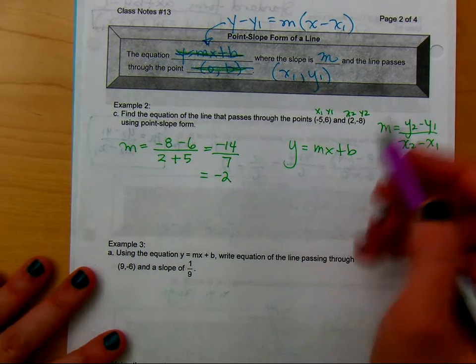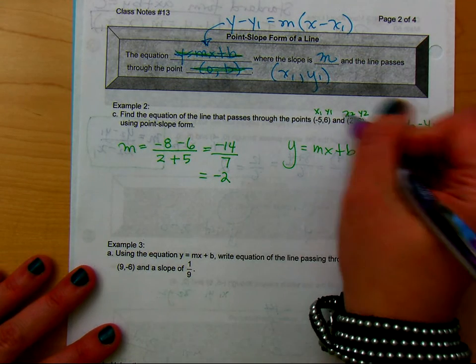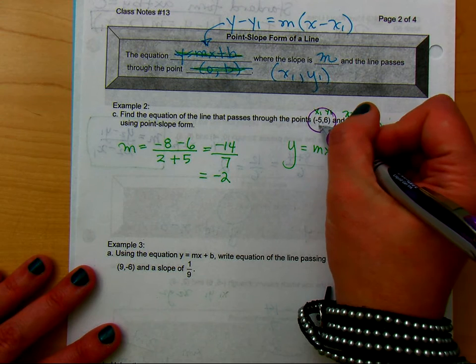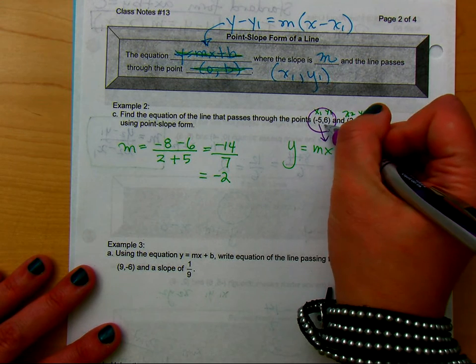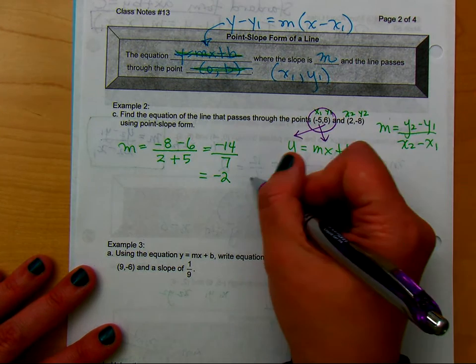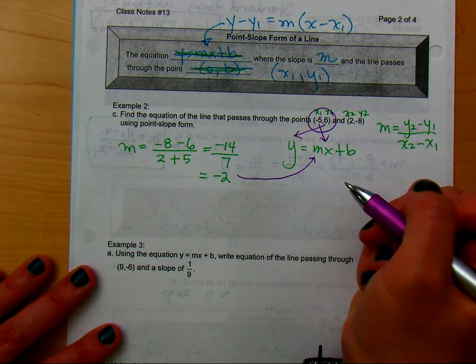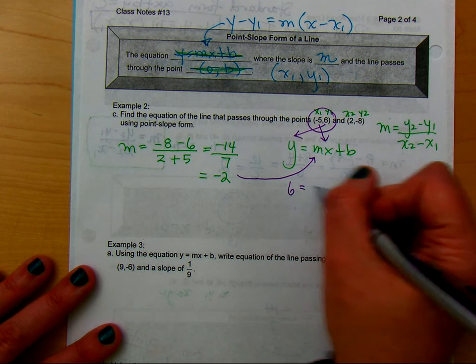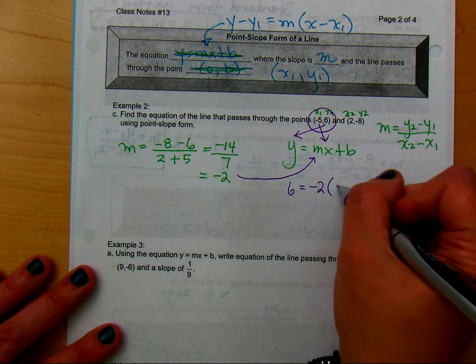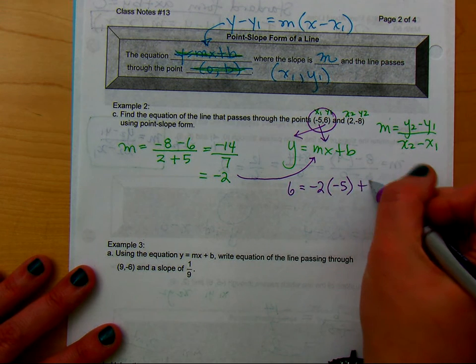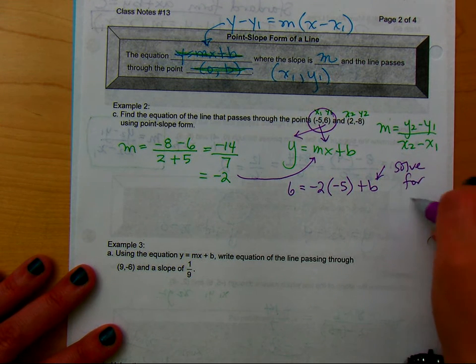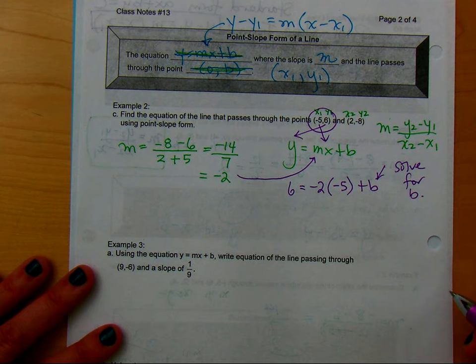If I plug in one of my points for x and y, and my slope gets plugged in for m, I would have 6 equals negative 2 times negative 5 plus b, and then I could solve for b. That's going to give me the y-intercept.